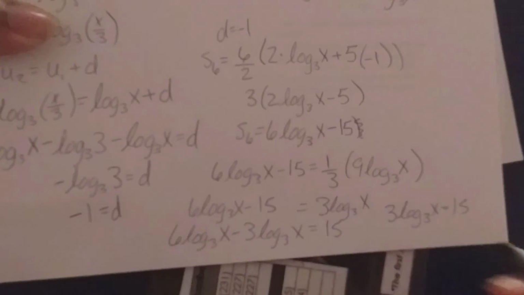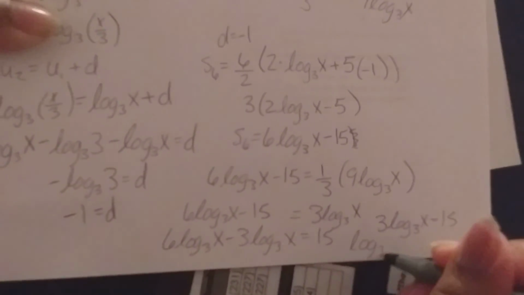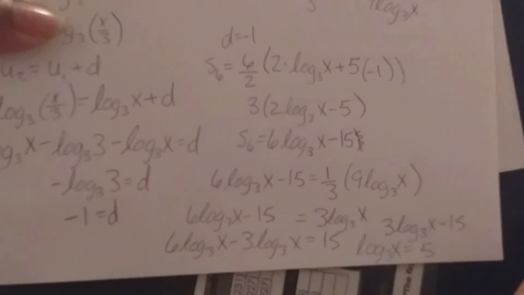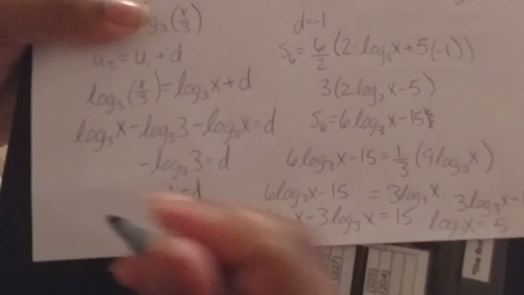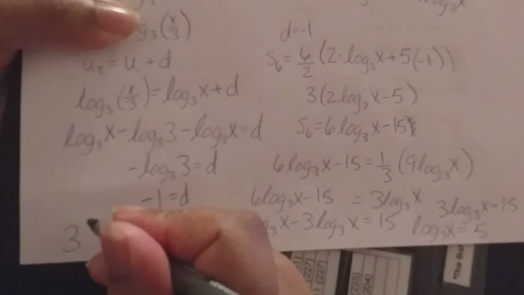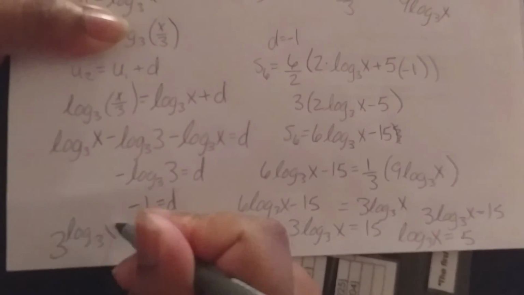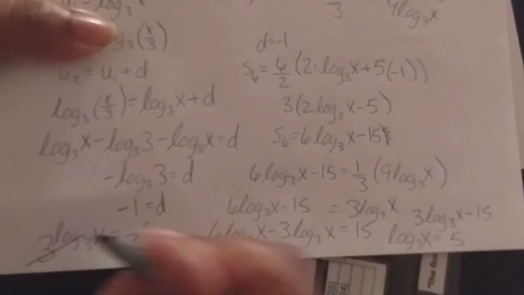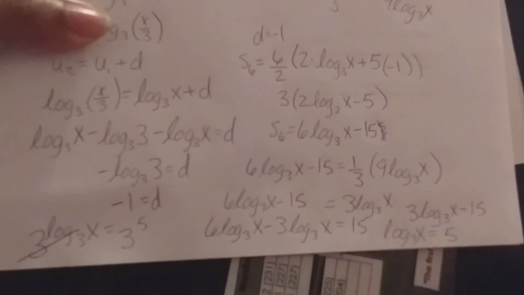Then we have to divide by 3. So log base 3 of x is equal to 5. And so that means for x, we take 3 to the power of log base 3 of x equals 3 to the power of 5. That cancels out. So x is equal to 3 to the power of 5. And that's it.